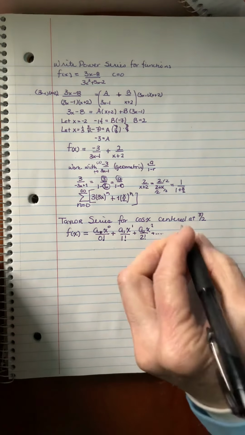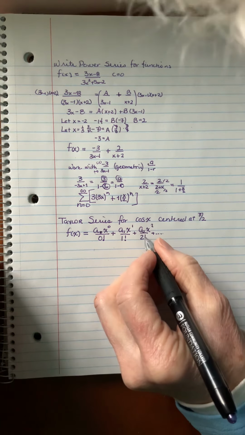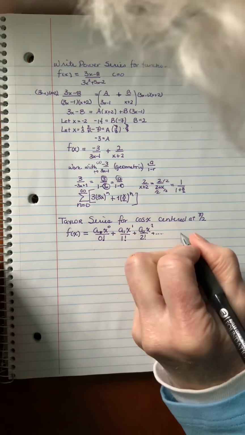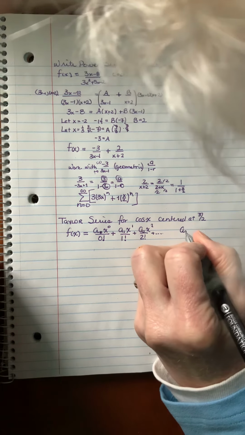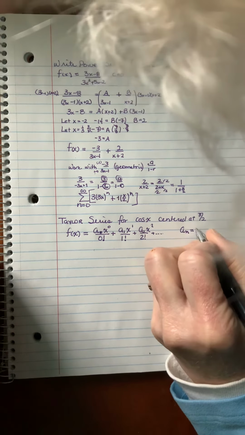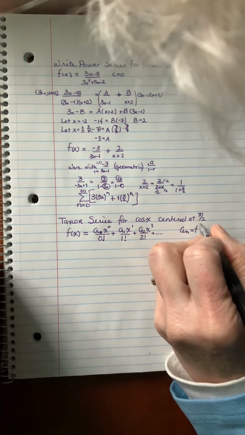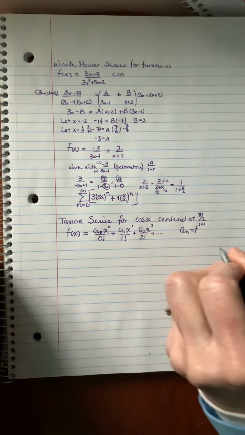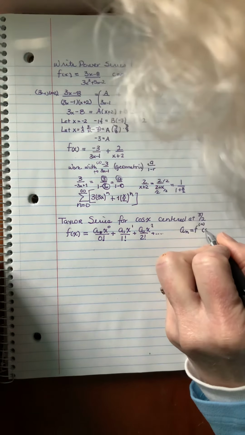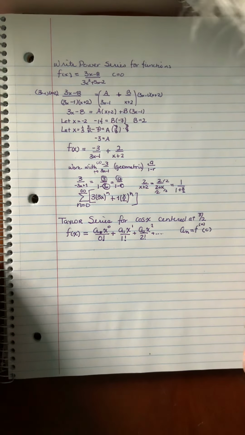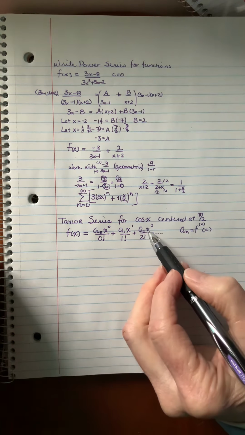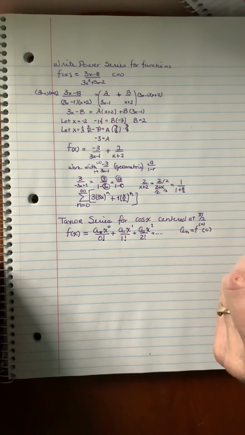Okay? A sub n, what is that? Well, that is a value, so a sub n is equal to the nth derivative, put it in parentheses so you read it as derivative, at the center. So you calculate at the center. Now, I don't have anything different than a 0 center right here.